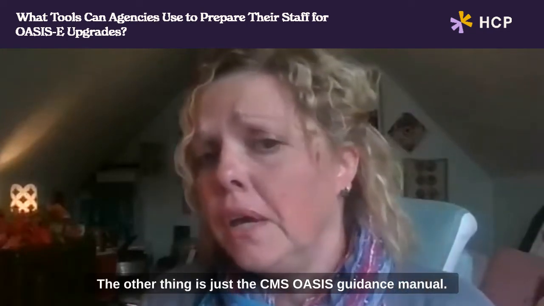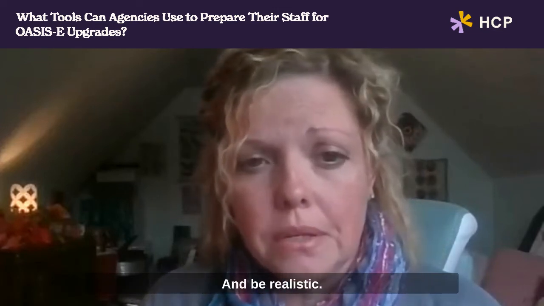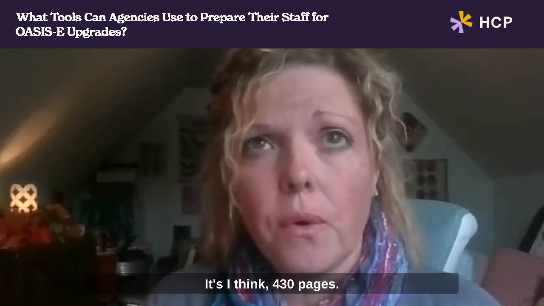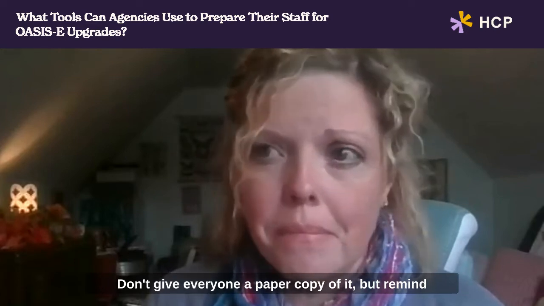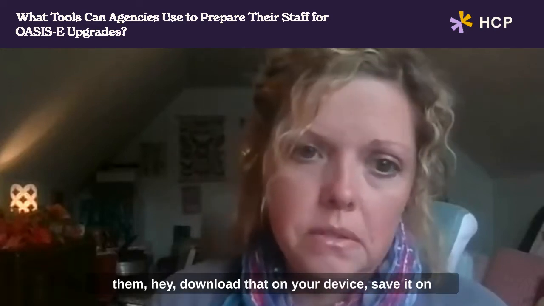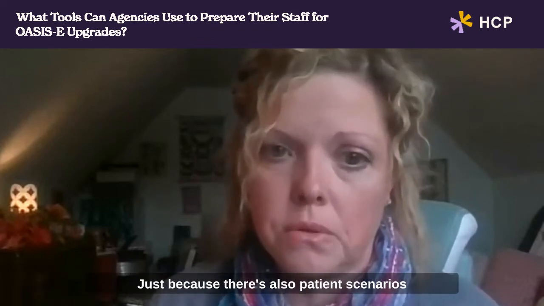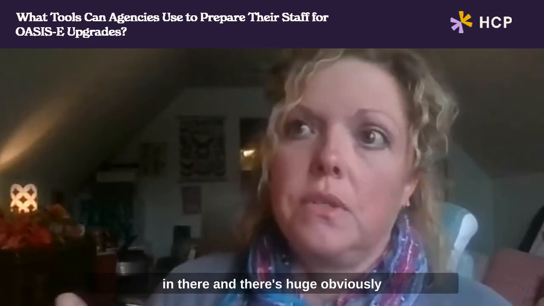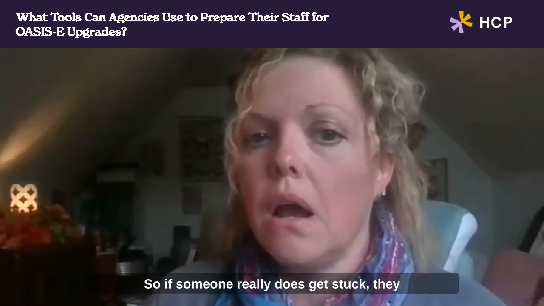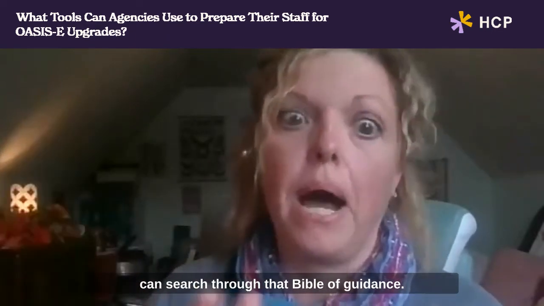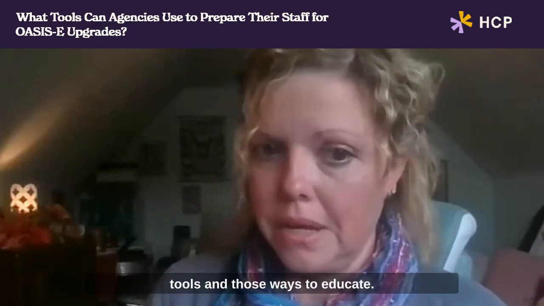The other thing is just the CMS OASIS guidance manual, making that available, I think is huge. And be realistic, it's, I think, 430 pages. Don't give everyone a paper copy of it, but remind them, hey, download that on your device, save it on your tablet or save it on your laptop, just because there's also patient scenarios in there. And there's huge, obviously Medicare specific language in that document. So if someone really does get stuck, they can search through that Bible of guidance. It's just all of those little tools and those ways to educate.